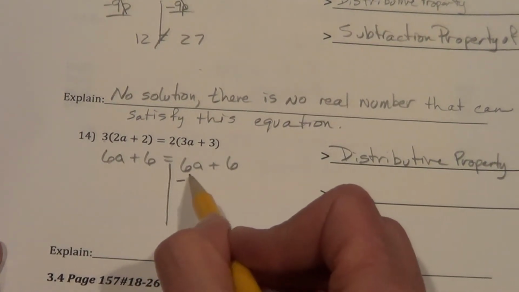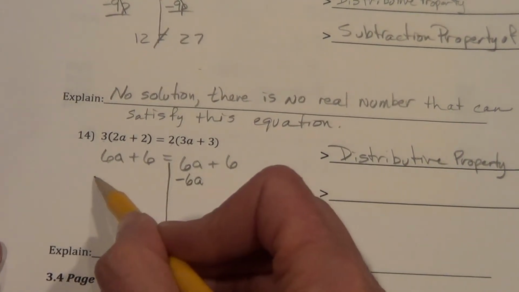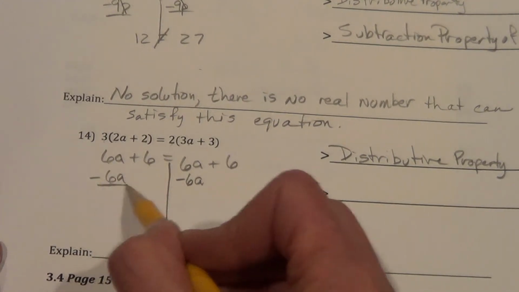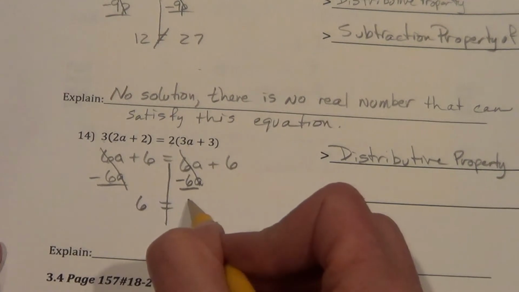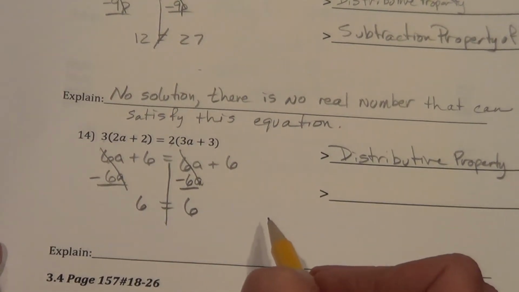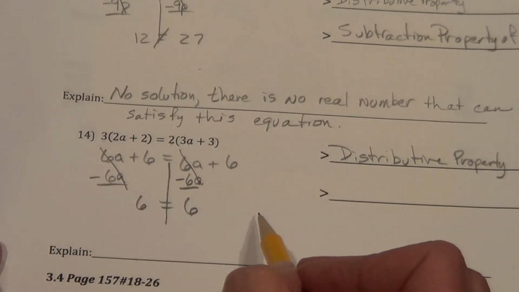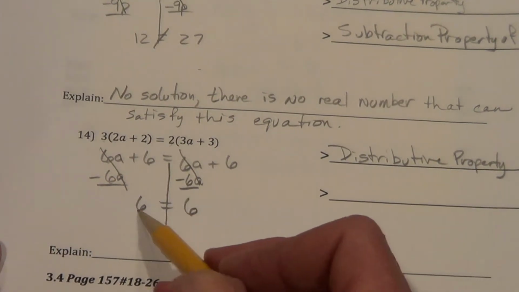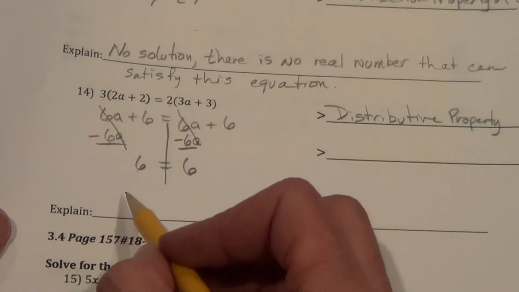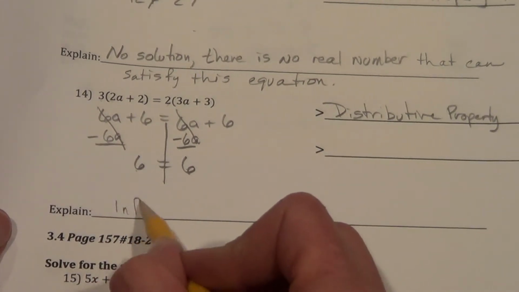When we go to get rid of the variables on this side, we happen to get rid of them on both sides. And so again, we know it's going to be either no solution or infinitely many solutions. Anytime we wipe out our variables, that's what it is. Because this is true, it is infinite solutions.